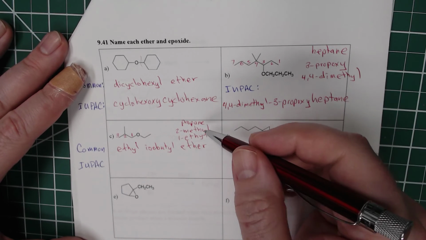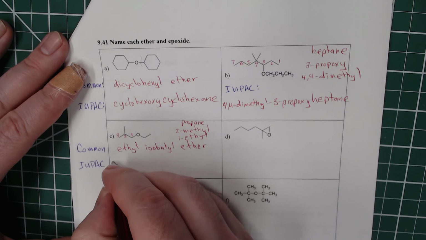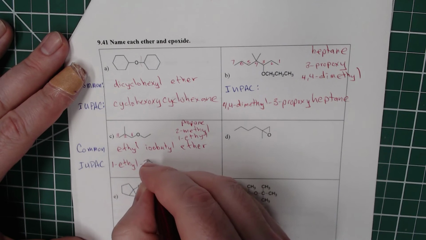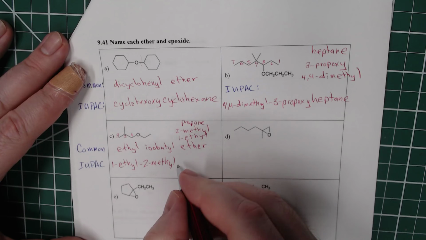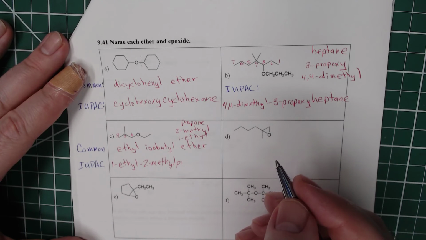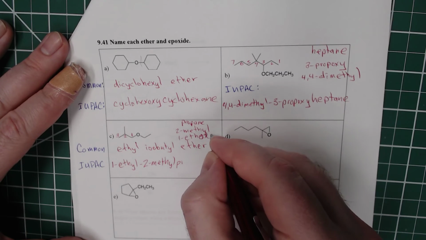And when we're trying to decide which one goes first, E comes before M. So we'll put that ethyl first. 1-ethyl, 2-methyl, 1. It's not 1-ethyl, it's 1-ethoxy.